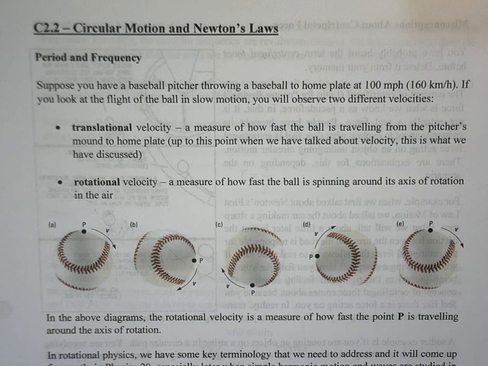Alright, let's start delving into actual circular motion using Newton's law. Before we get to that though, we have to lay some foundational work again. So we're going to start to talk about these terms called period and frequency.